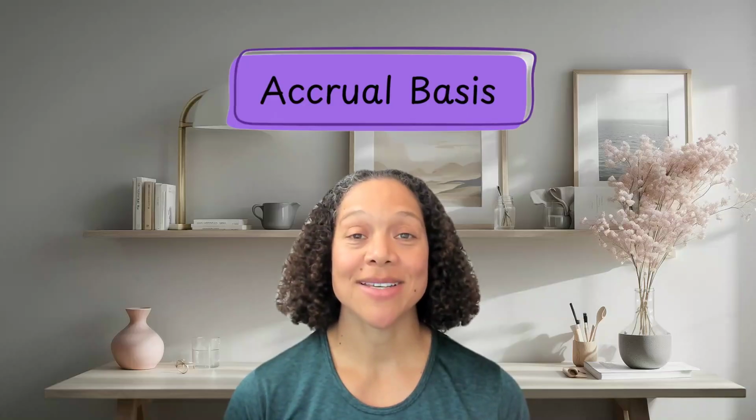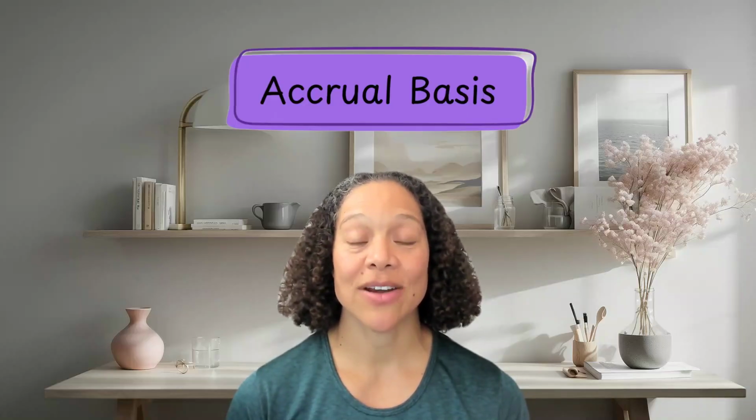The accrual basis may be required for businesses that are larger and more complex. It provides a more accurate picture of a business's revenue and expenses during a period of time. However, there are a lot more details to track.